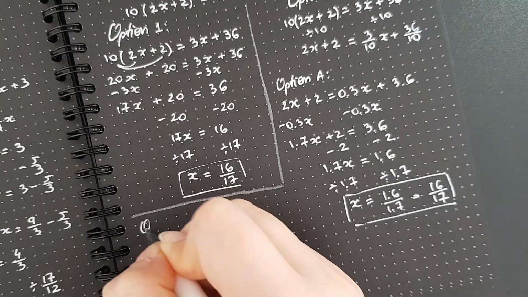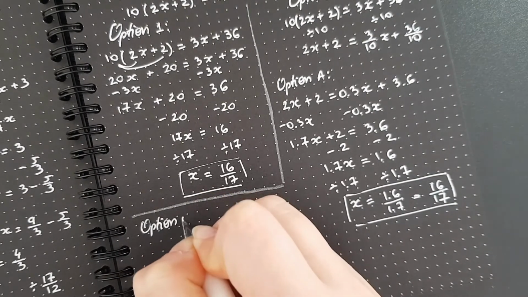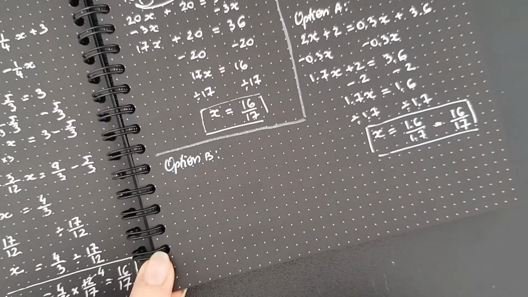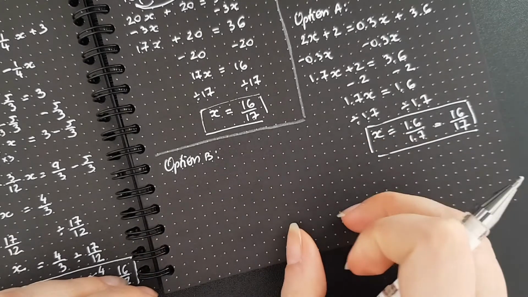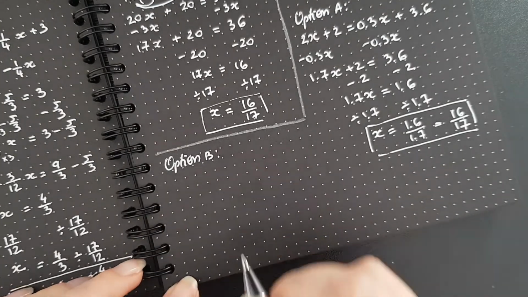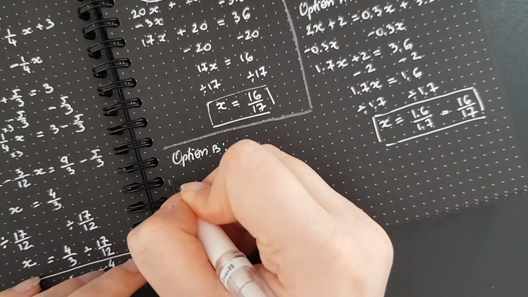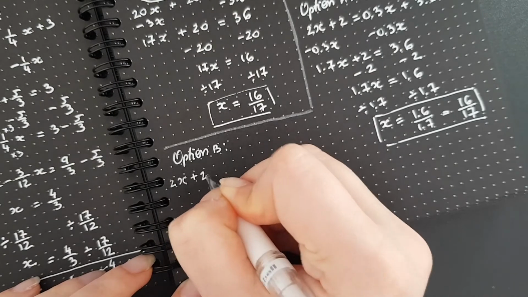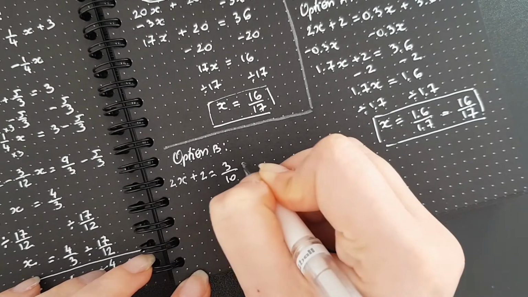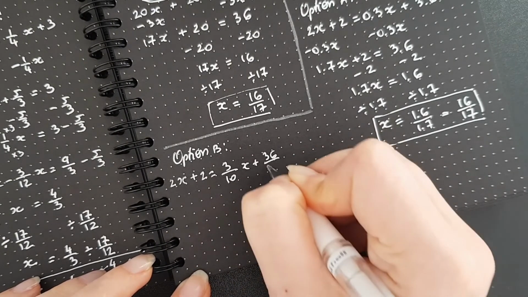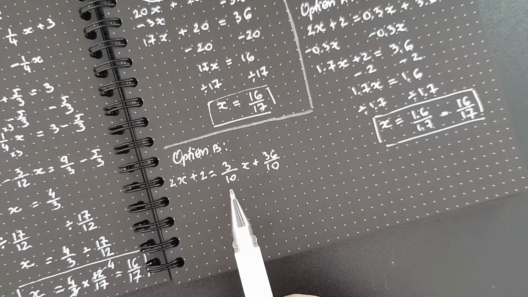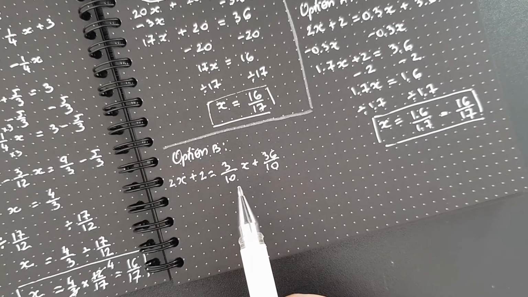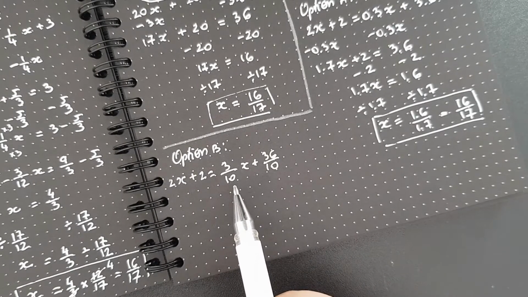Okay, option B, which I feel like I won't have enough space to fit over there. But at the same time, I kind of want it to go here somewhere. So I'm gonna squeeze stuff around. Okay, so I might do things at the same time. So I might just skip steps and not make it so obvious.